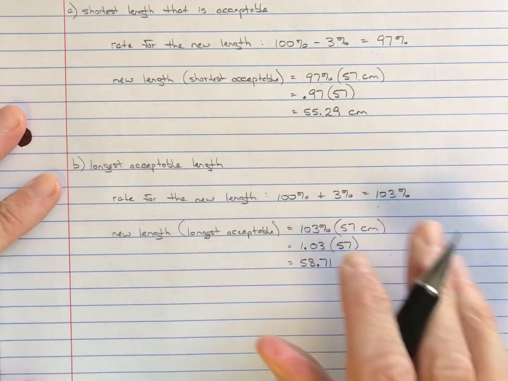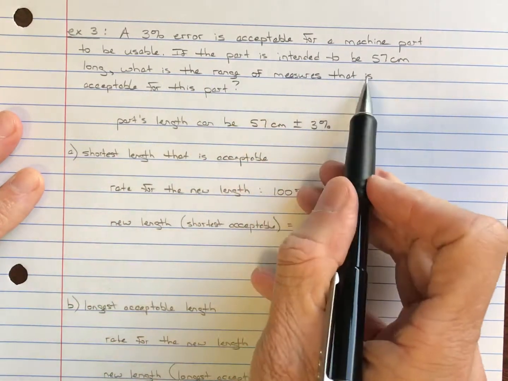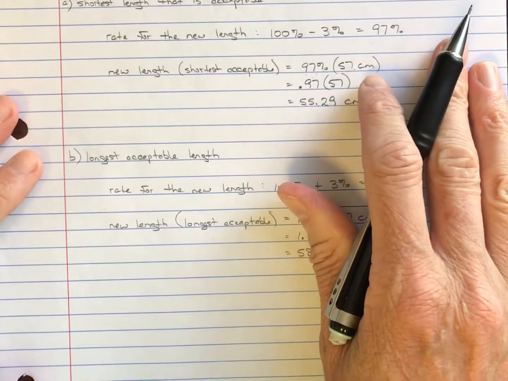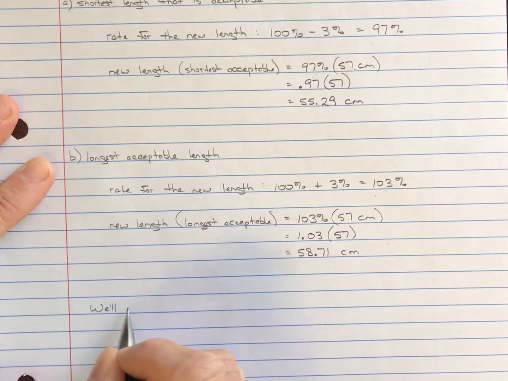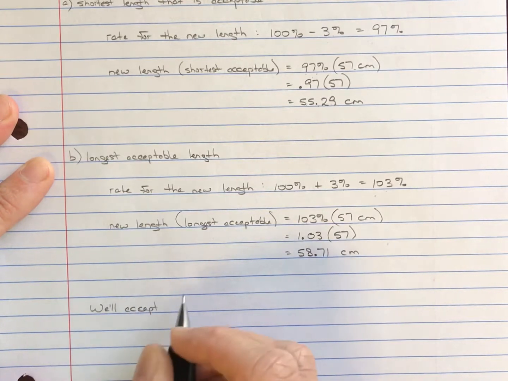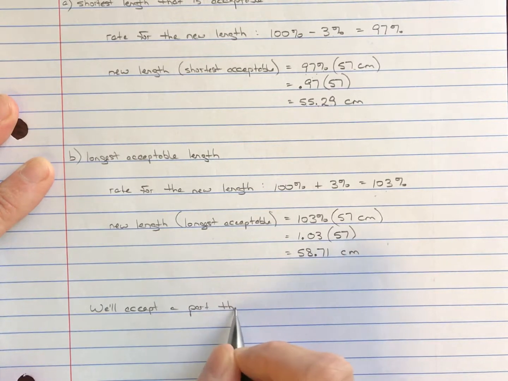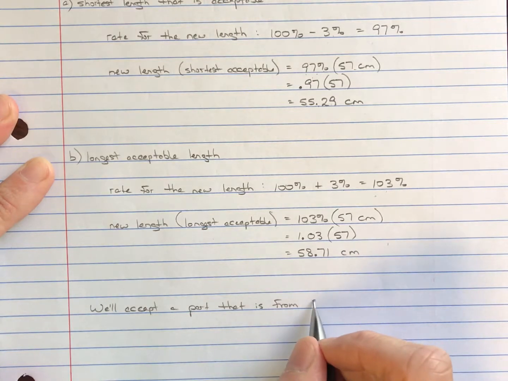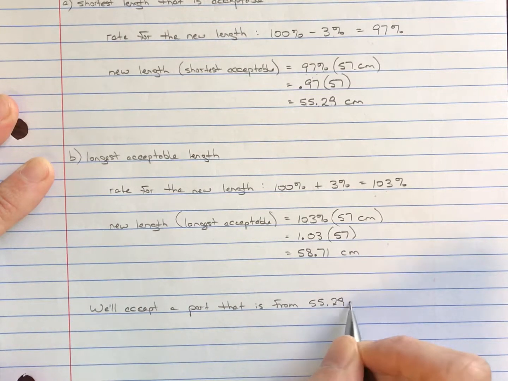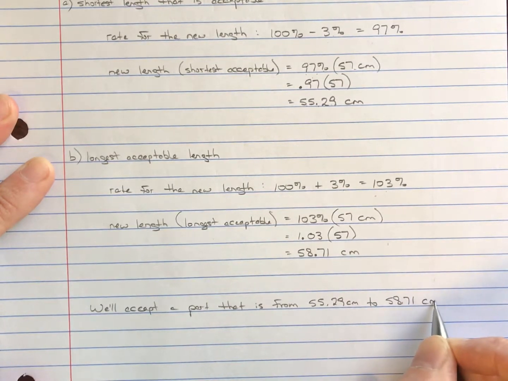Okay, so the question up here says, let me get back to the question so you can see it, what is the range that is acceptable? Well, we'll accept a part that is from 55.29 centimeters to 58.71 centimeters long.